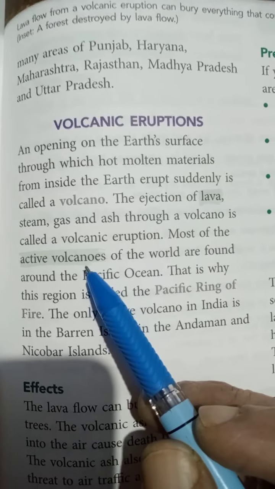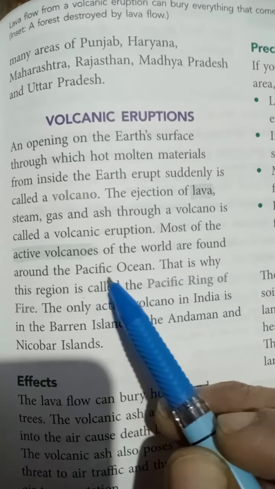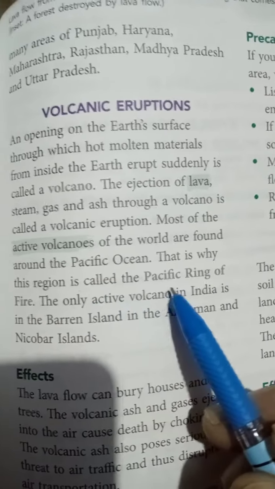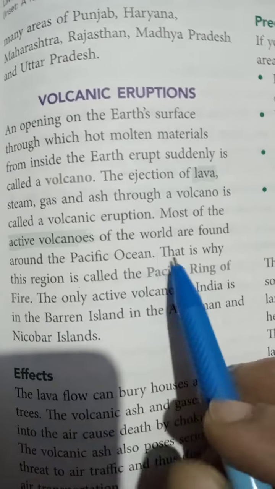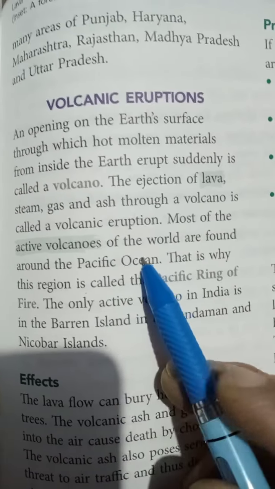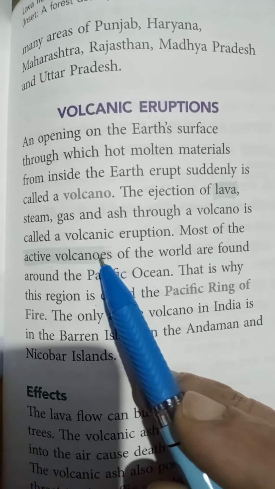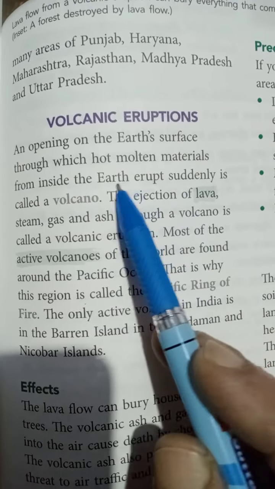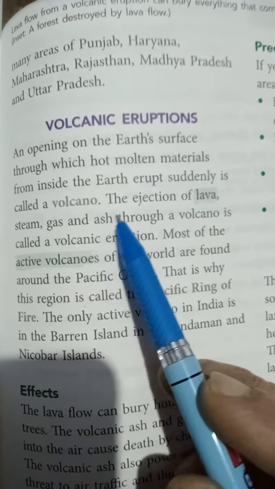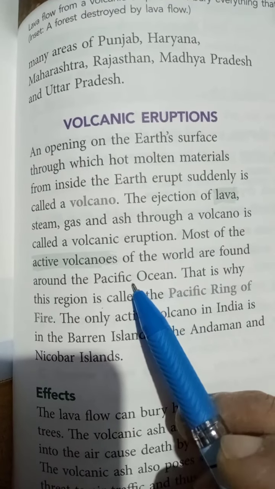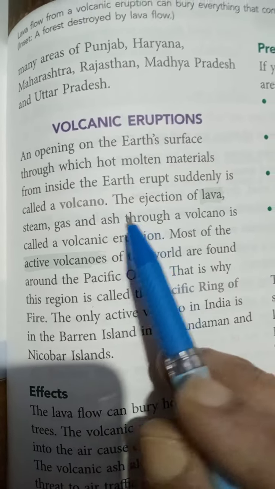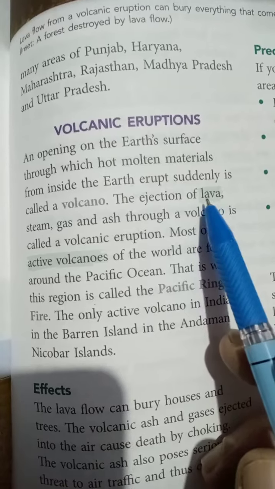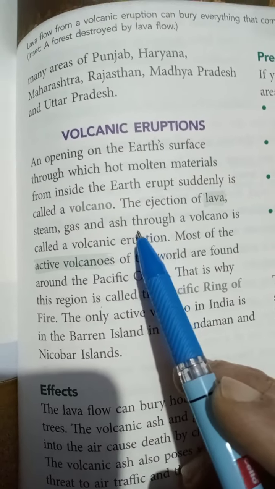Most of the active volcanoes of the world are found around the Pacific Ocean. That is why the region is called the Pacific Ring of Fire, because around the Pacific Ocean there are many active volcanoes from which even today the molten materials continuously erupt from inside. So what do the molten materials consist of? These molten materials consist of lava, steam, gas, and ash.